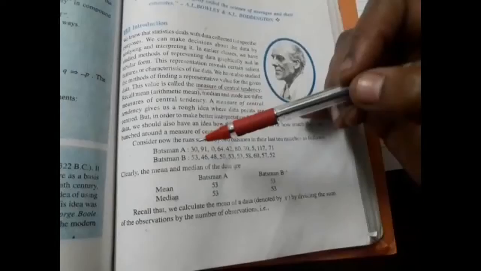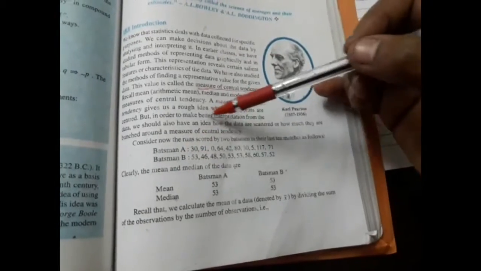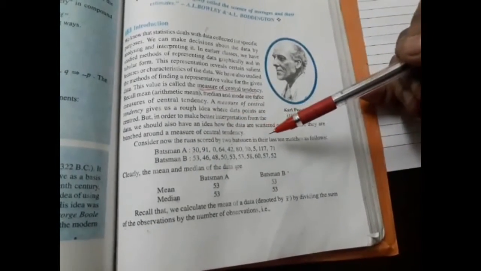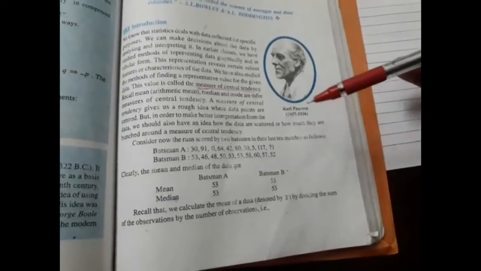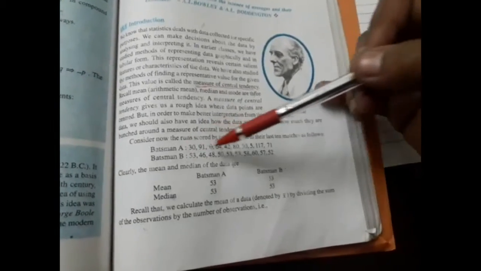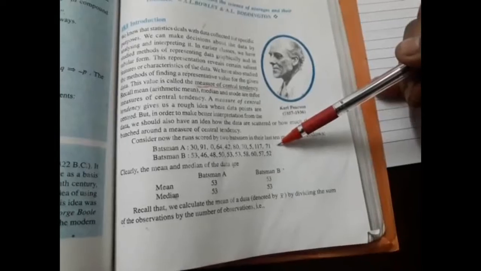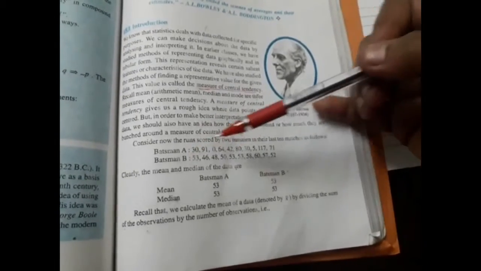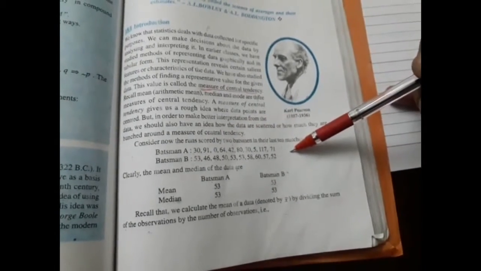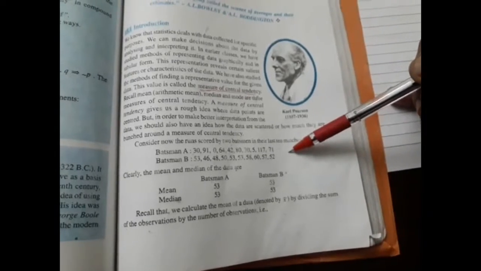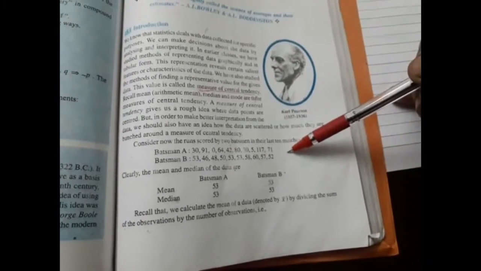See, they have given a beautiful illustration here. There are two batsmen. Consider the runs scored by two batsmen in their last 10 matches as follows. Batsman A scored these runs in the last 10 matches and batsman B scored these runs in the last 10 matches. So we know how to find the mean and the median, right?